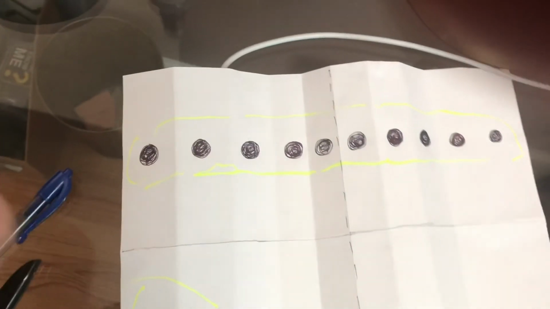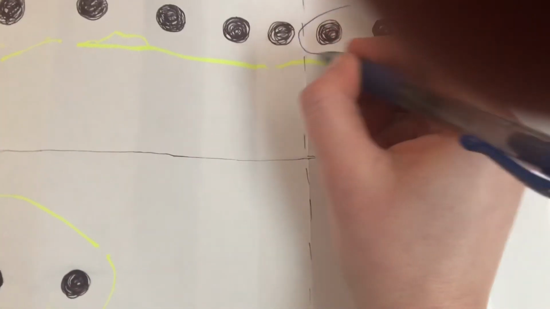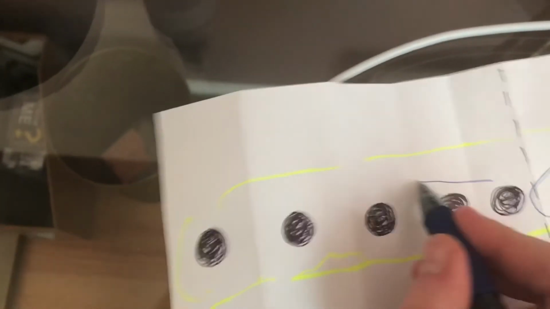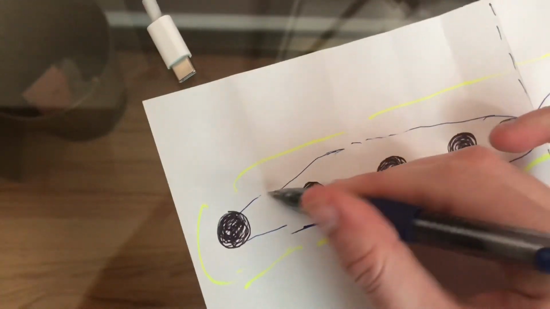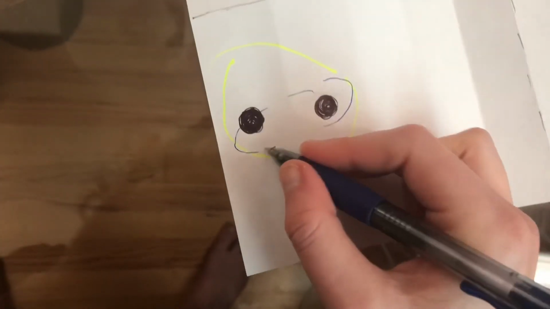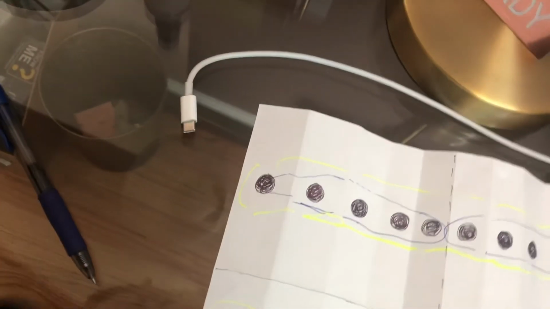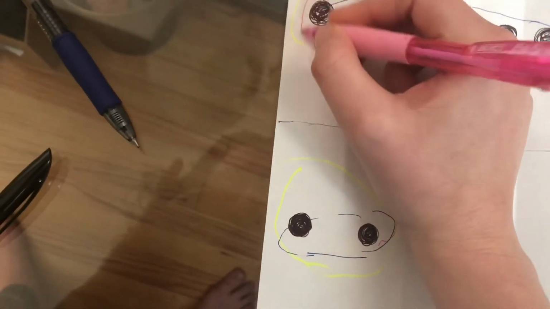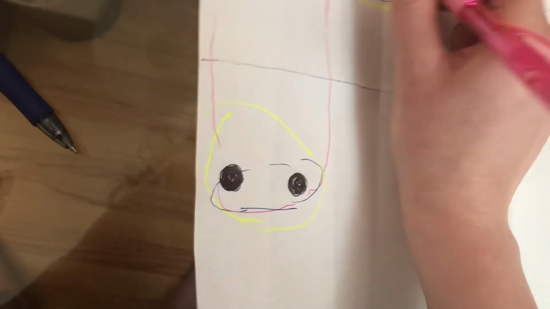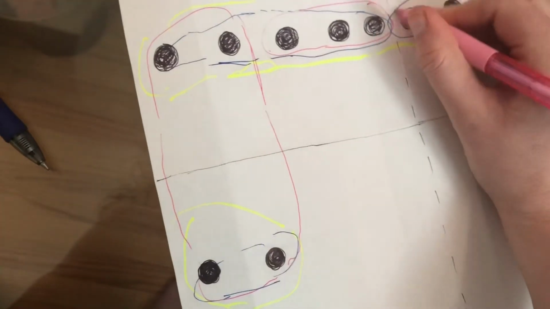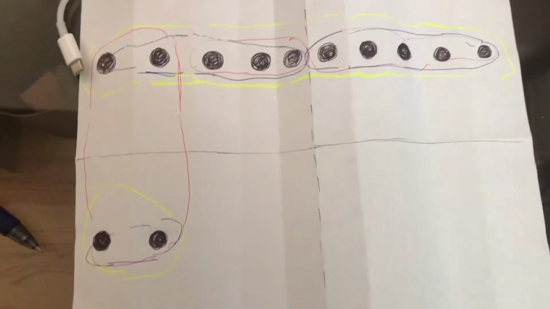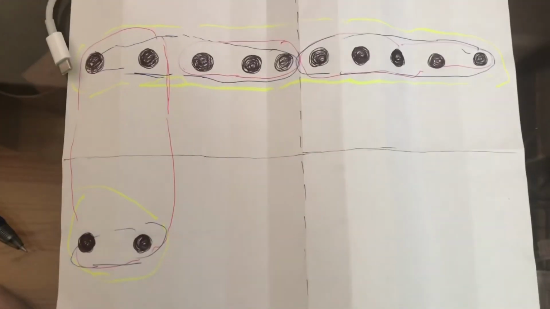I also could see the dots as a group, this group over here, 5. And I see over here another group, 5, and then 2 again. I could also see over here 4, 3, and then another 5 again. And any way we see the dots is great, and thinking of different ways to see the dots helps us be flexible with our math thinking.